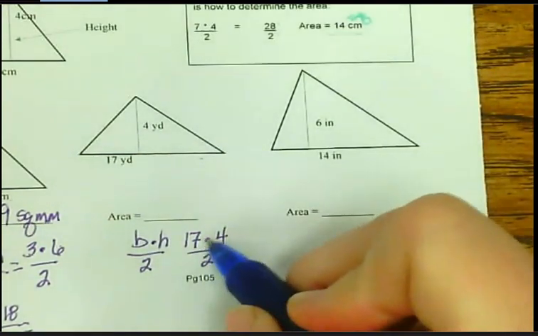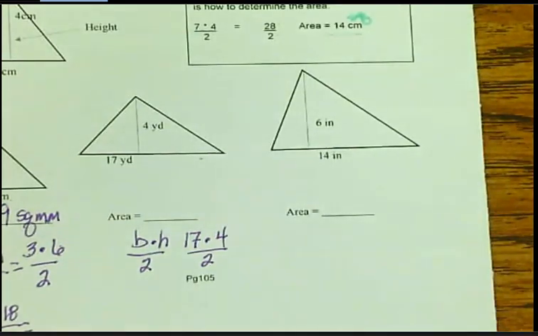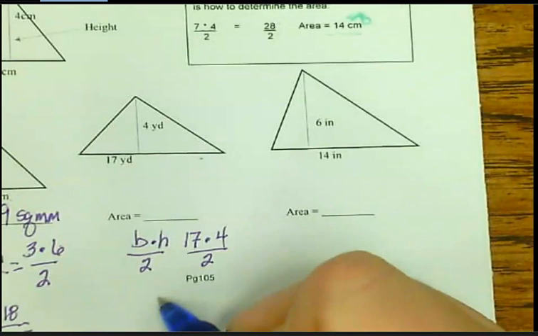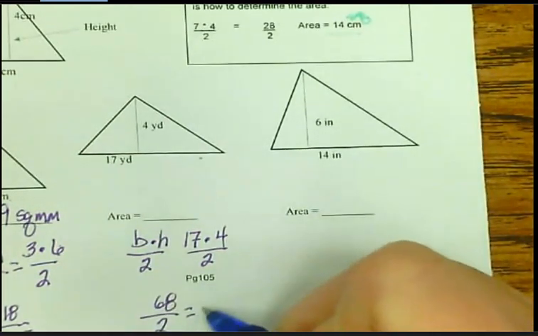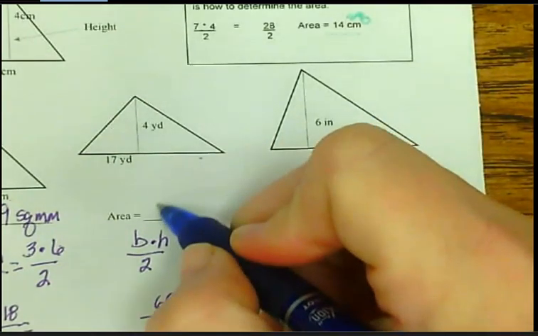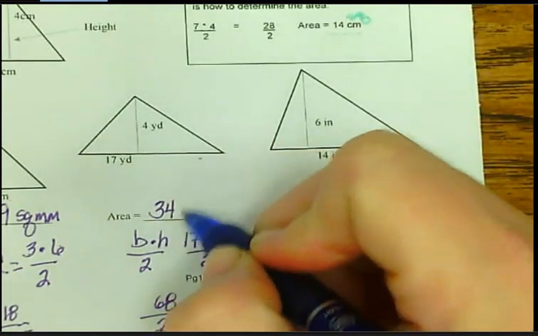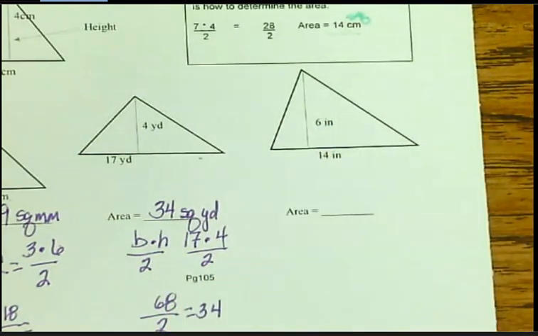So, 17 times 4. I know, you guys are like, what? Grab a calculator, come on. 17 times 4 is 68. And then divide that by 2, that's going to be 34 square yards.